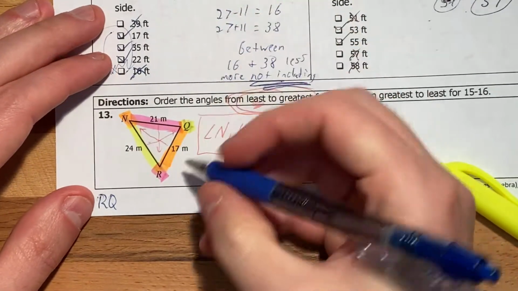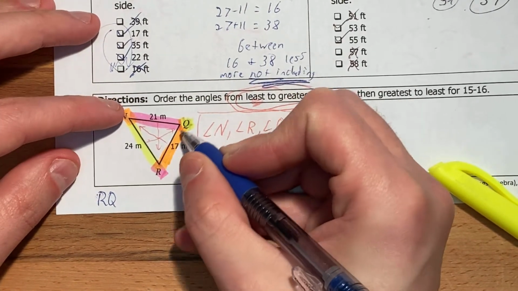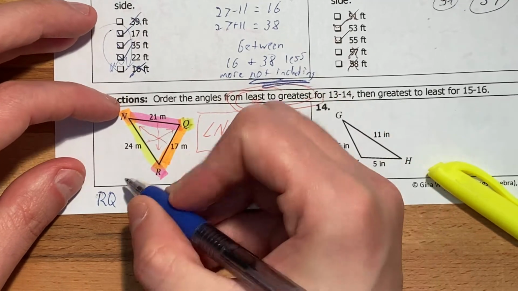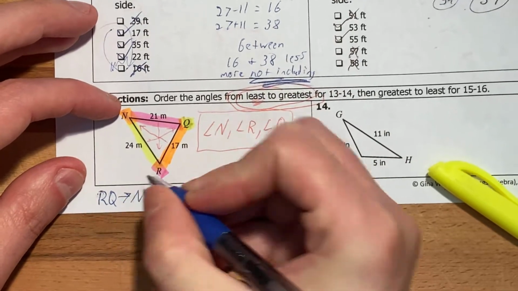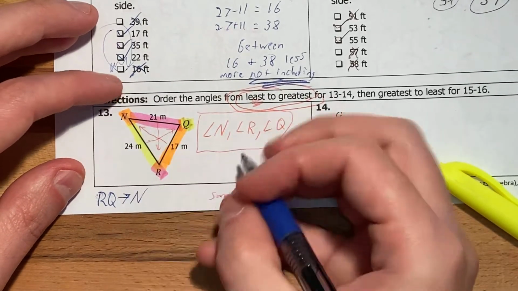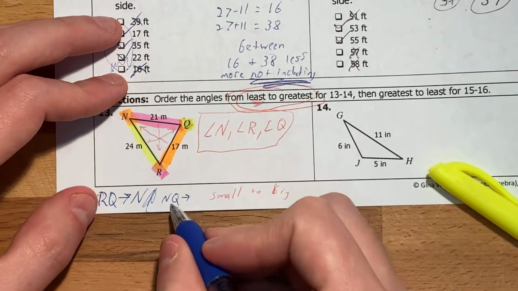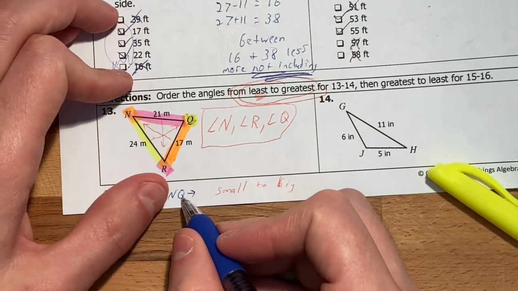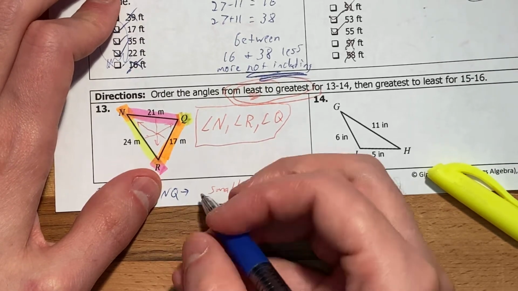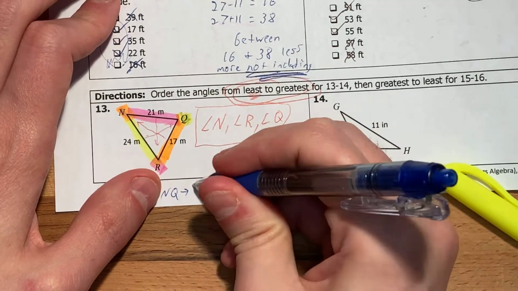RQ. So RQ is the smallest. Keep in mind, in a triangle, if you have side RQ, the one opposite is the letter that you did not use. So it would have to be N. RQ is across from N. And if I had NQ, then the one letter I have not used yet is R, right? So if I have NQ, R has to be the opposite.